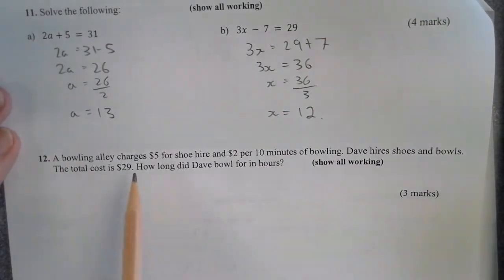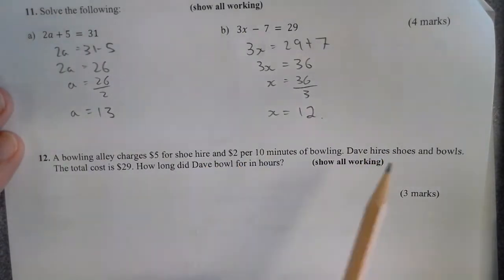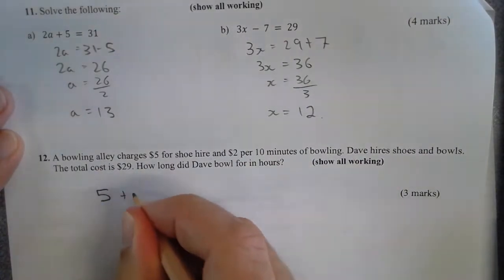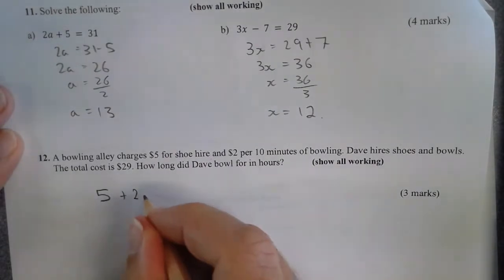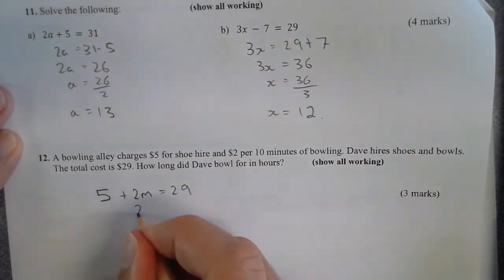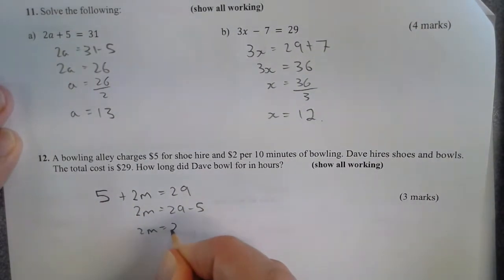Right, a bowling alley charges $5 for shoe hire and $2 per 10 minutes of bowling. Dave hires shoes and bowls, and the total cost is $29. So it's $5 for shoe hire plus 2 lots of how many 10-minute periods, which equals 29. So we take away the 5 to get 2m equals 24.